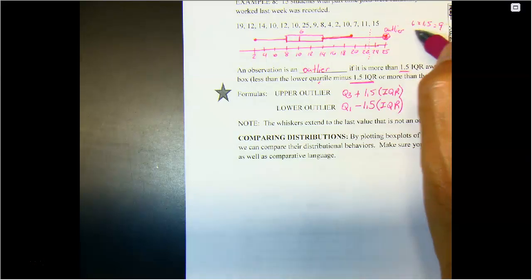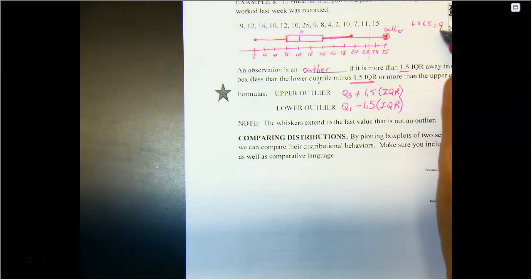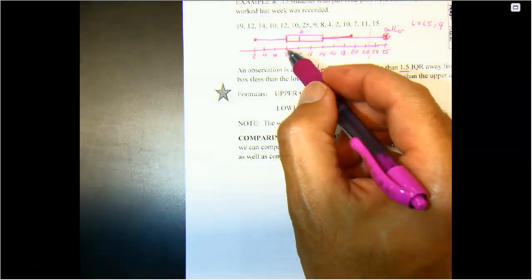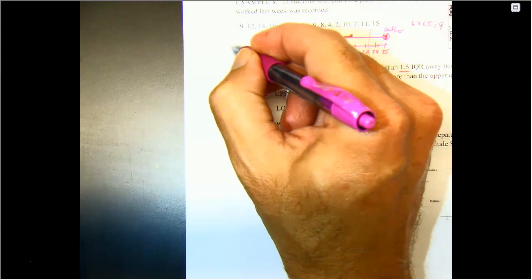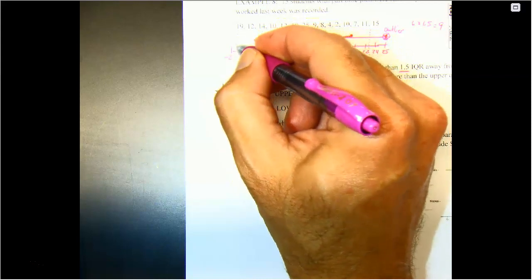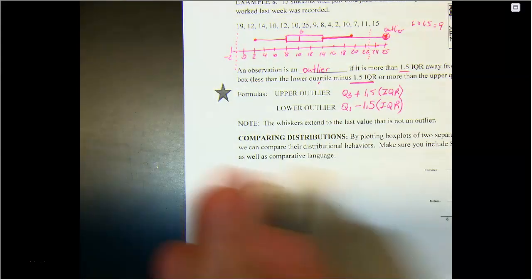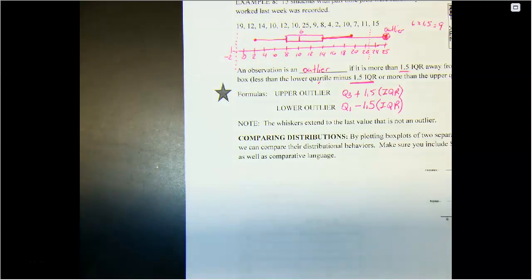If we tried to go the other way, we decided that the distance above the third quartile or below the first quartile is 9. So we're going to go with 8 minus 9, which is -1. So obviously there's my lower fence. I can't work a negative number of hours, so there's no way we're going to have an outlier on the lower range. So again, this is data that could only be skewed to the right because I can't work a negative number of hours.